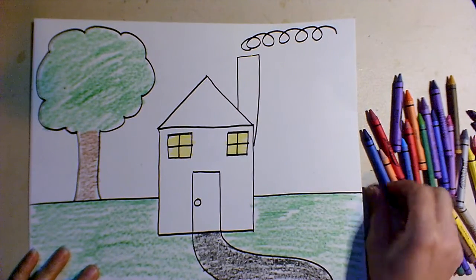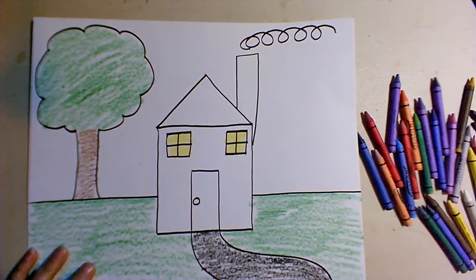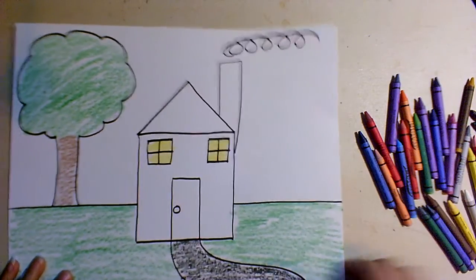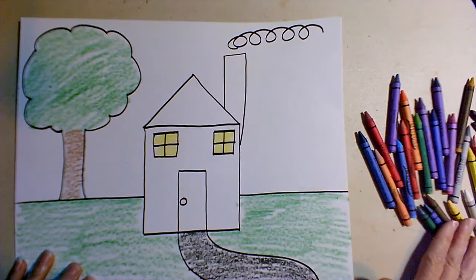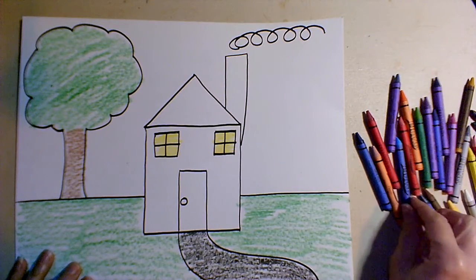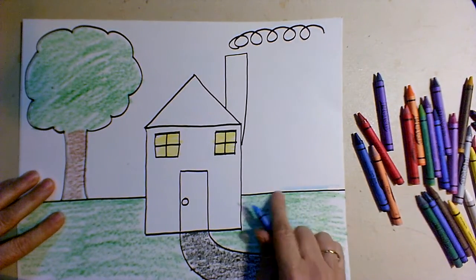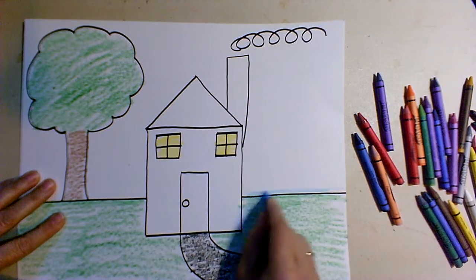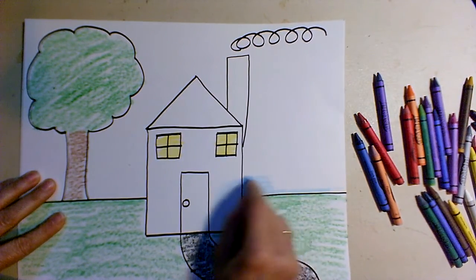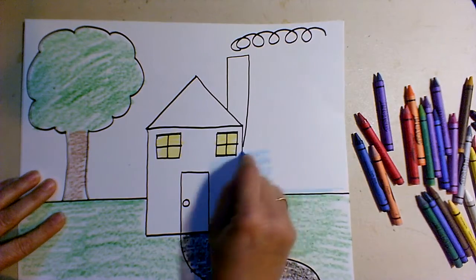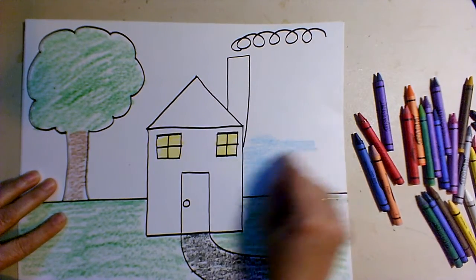Don't forget to color in your sky. Oh, I know I have a light blue somewhere. Where's my light blue? Do you see my light blue? Oh, there it is. I'm going to color in my sky. So I'm going to start at the bottom here. This line that I drew, this horizon line, start there and color up.